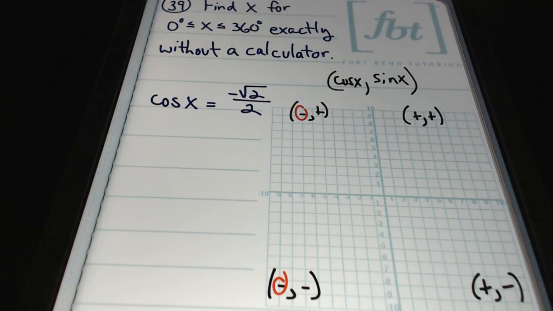All right, Swagwave says you're going to be back in a little bit, Mr. Witt, I understand. Cool. Good job. Raul has the answer, 135 degrees and 225 degrees. All right, we shall see.